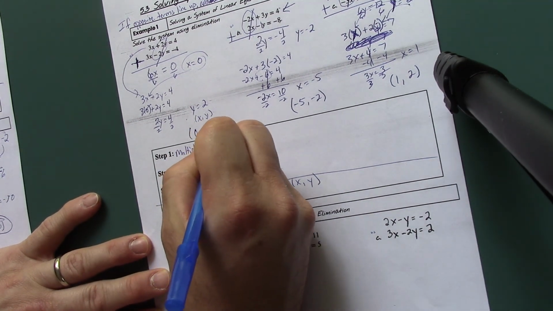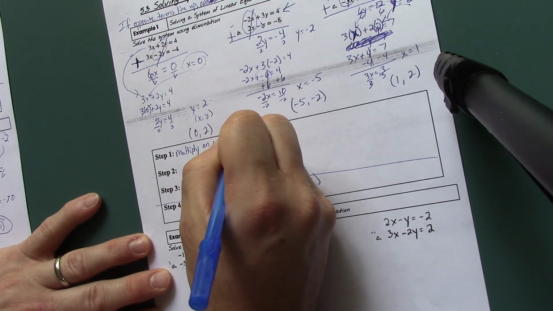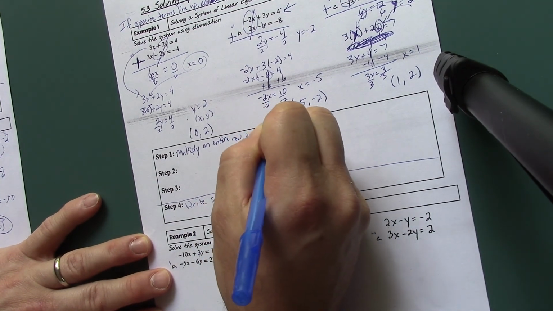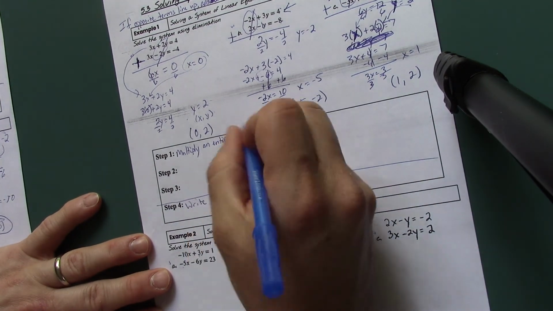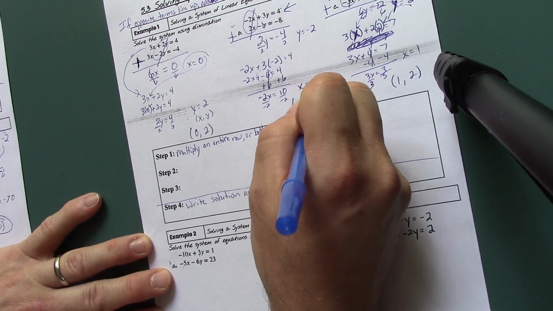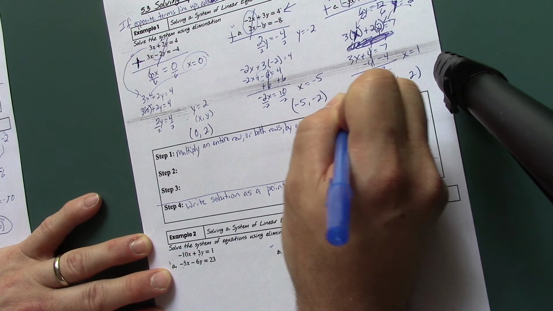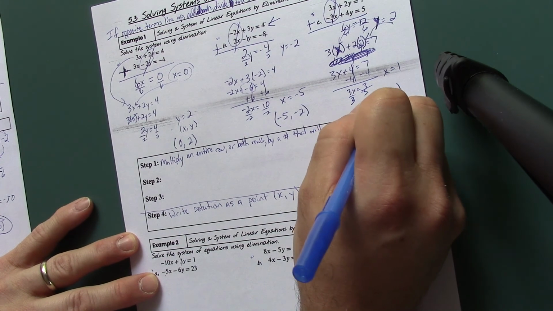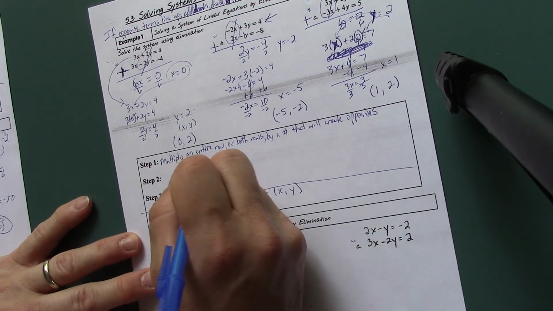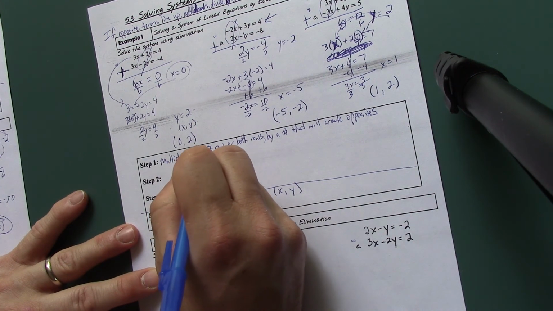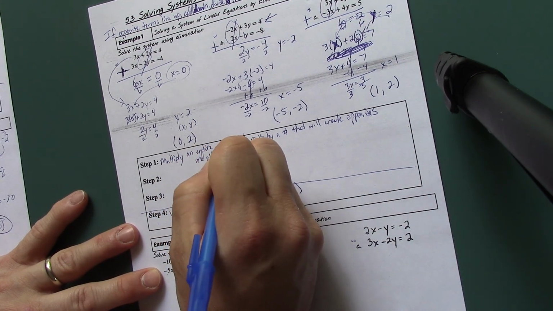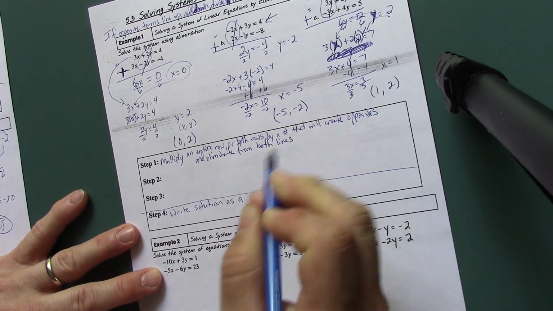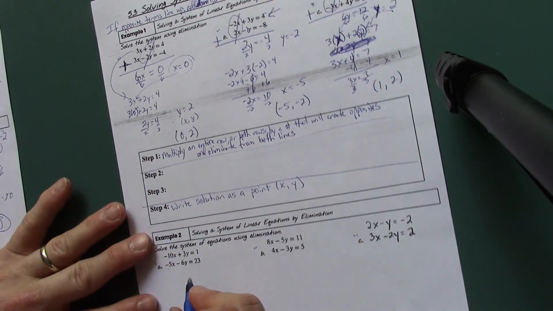Multiply an entire row or line, or both rows, we're going to see that on the next page, by a number that will create opposites, and eliminate from both lines.